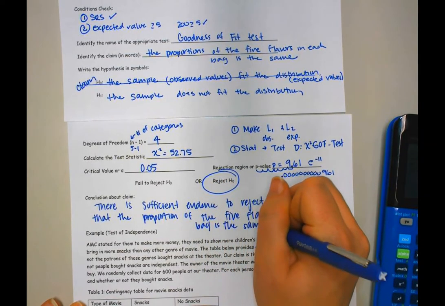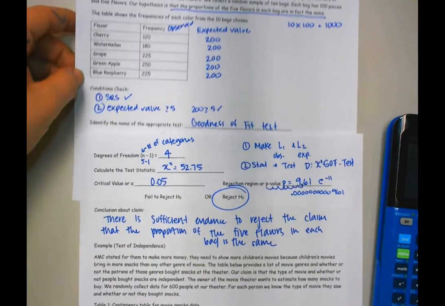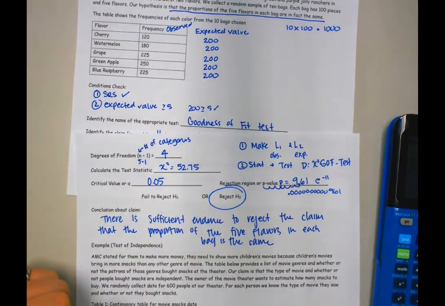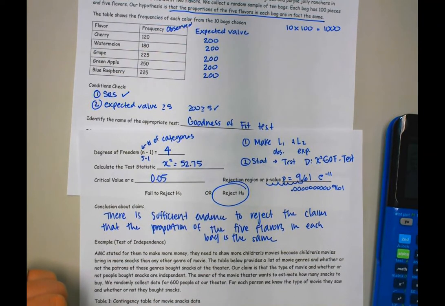We found that our observed values do not match, do not fit the distribution of our expected values. So we're rejecting that claim.